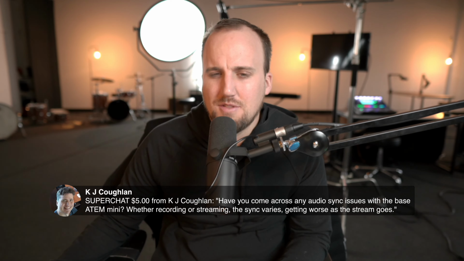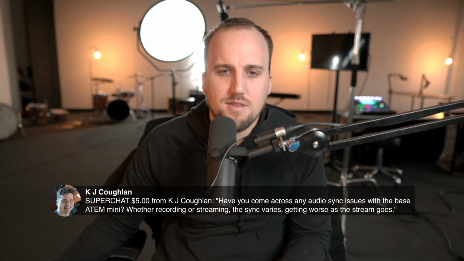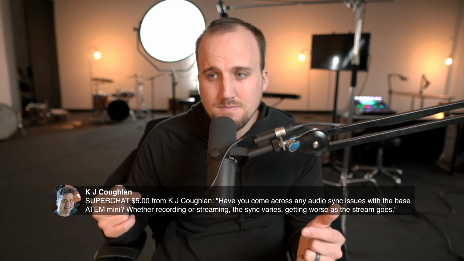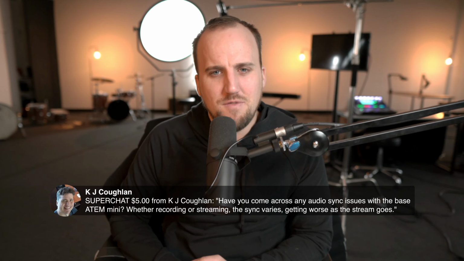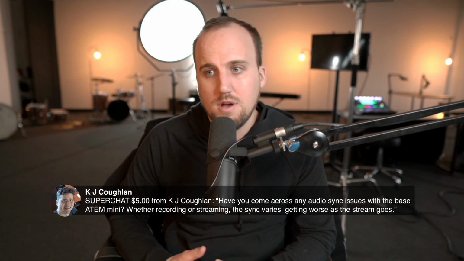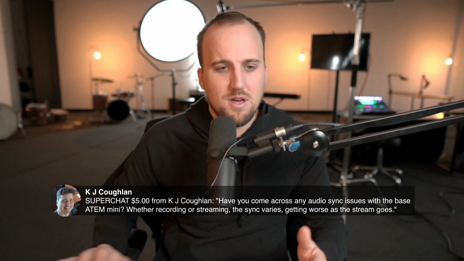Maybe I would say, is there some possibility that frame rates and sample rates of audio just aren't working well together? Maybe on the A10 Mini you can adjust what audio sample rate it's using, 44.1 or 48 kilohertz. Maybe that fudges with how well it can sync up with the video feed coming in. Something to look into.